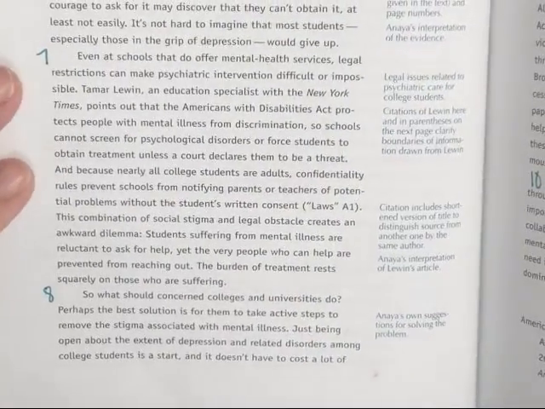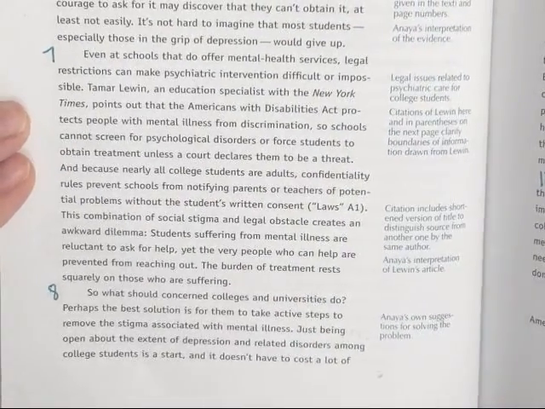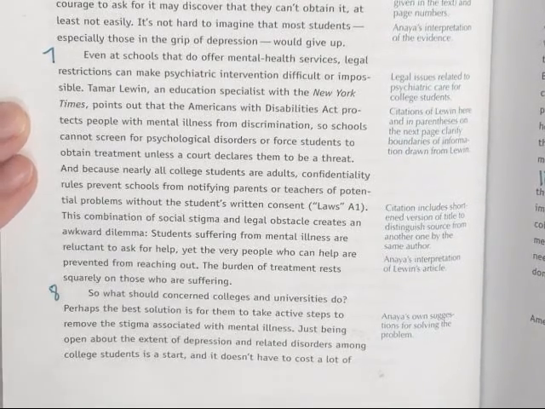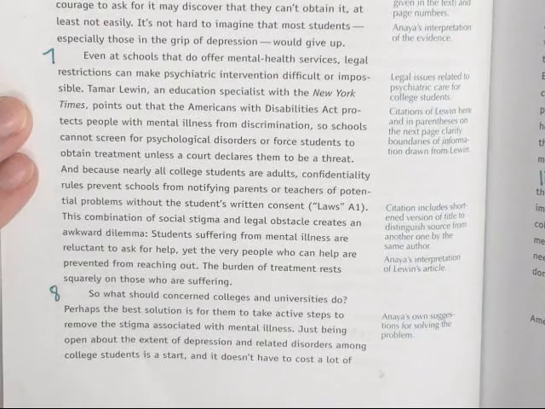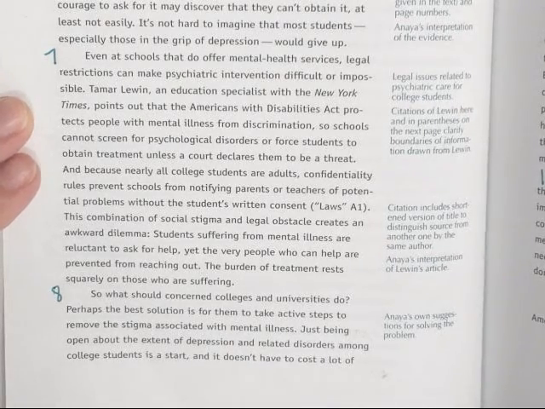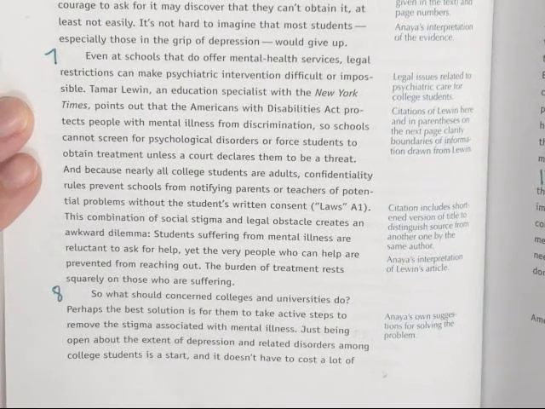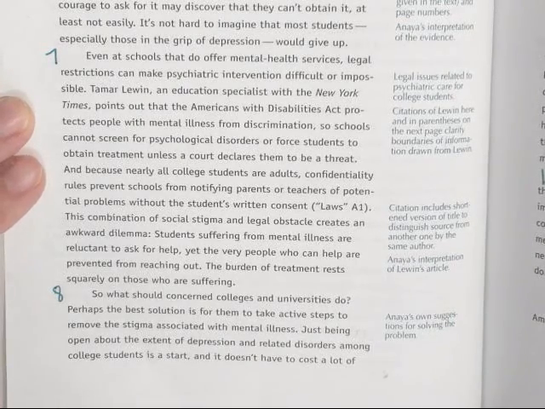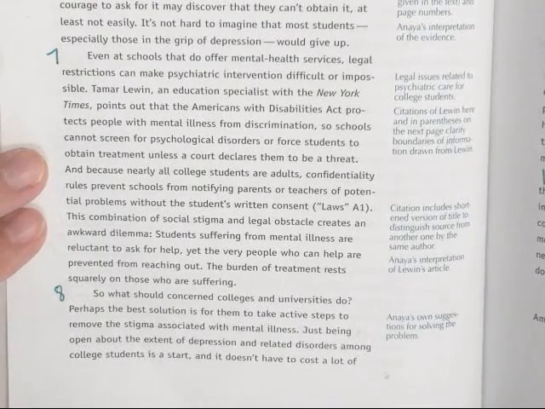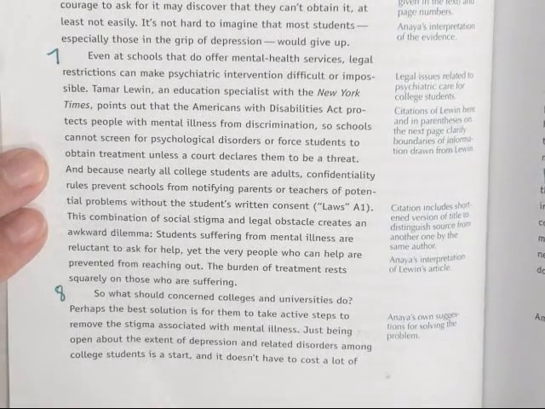Even at schools that do offer mental health services, legal restrictions can make psychiatric intervention difficult or impossible. Tamar Lewin, an education specialist with the New York Times, points out that the Americans with Disabilities Act protects people with mental illness from discrimination. So schools cannot screen for psychological disorders or force students to obtain treatment unless a court declares them to be a threat.